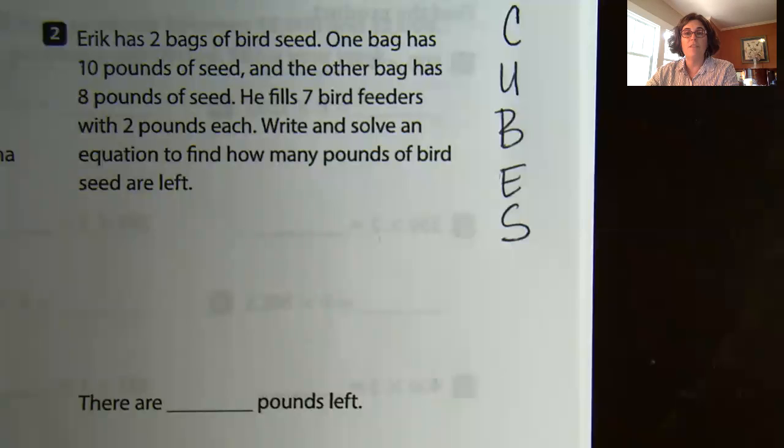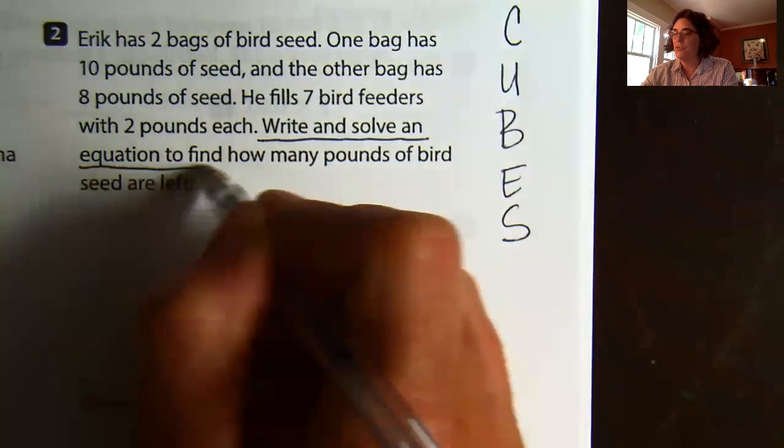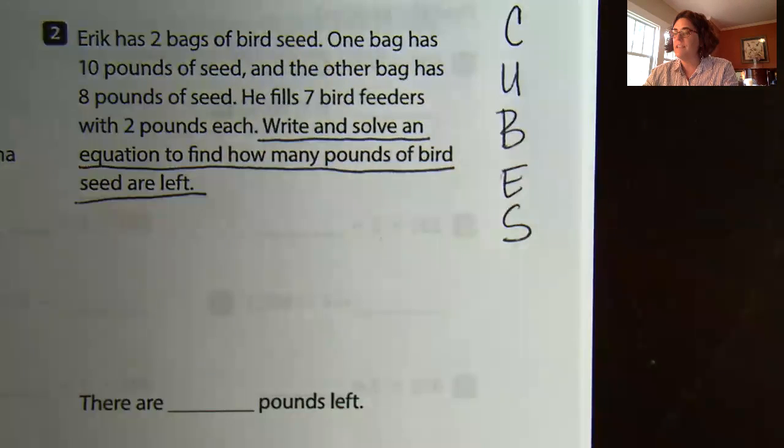All right, go ahead and find the question. Good job. It's this last sentence. There's no question mark, but this is what it's asking us to do. Write and solve an equation to find out how many pounds of bird seed are left.